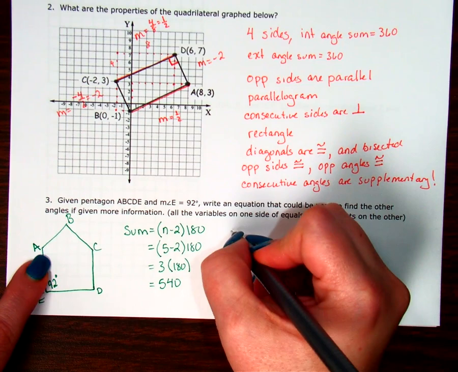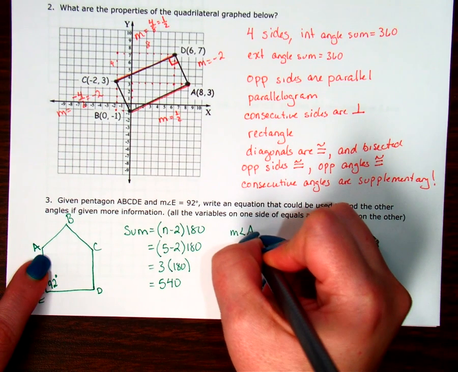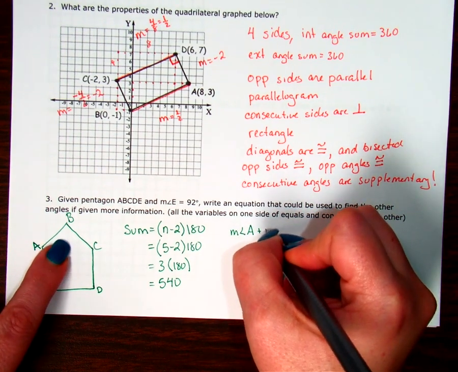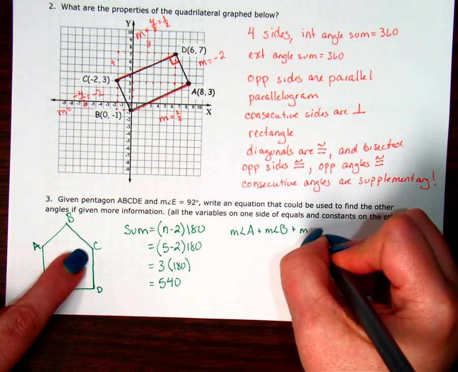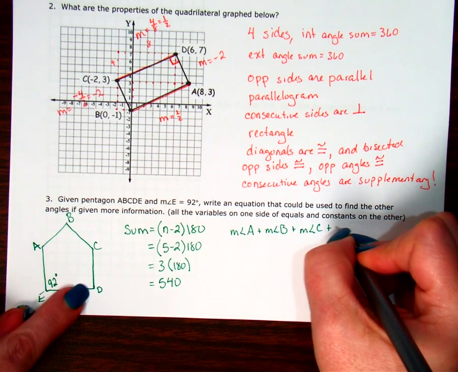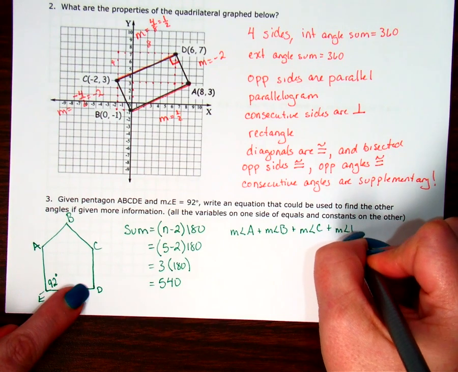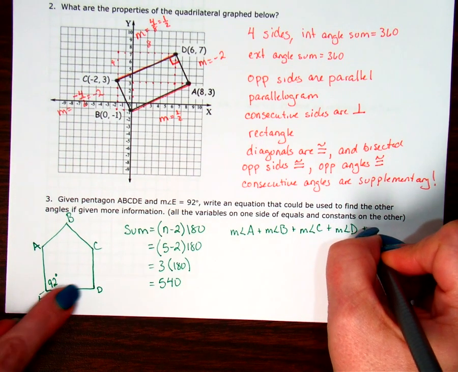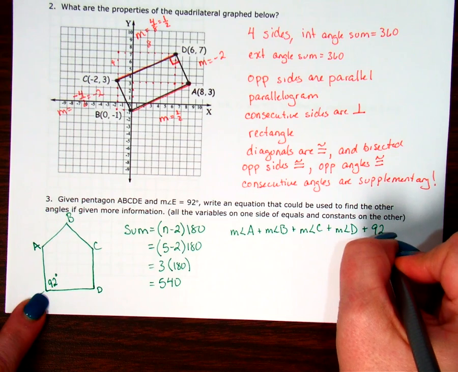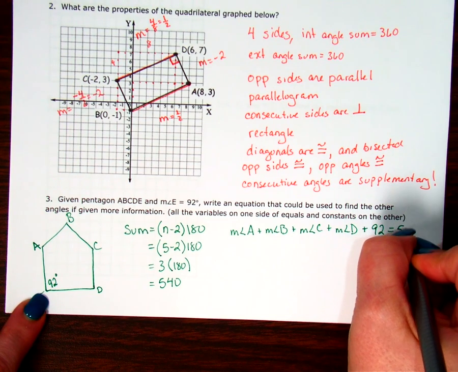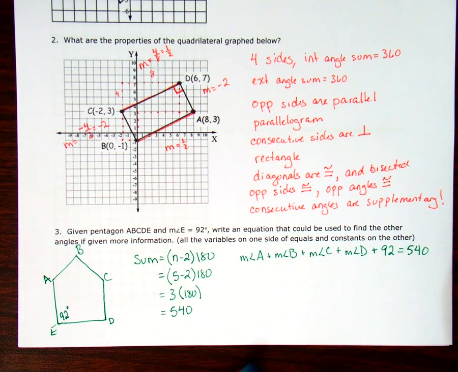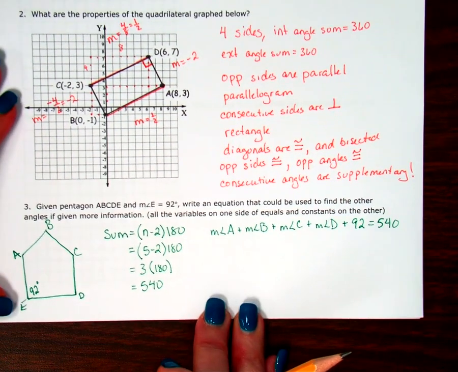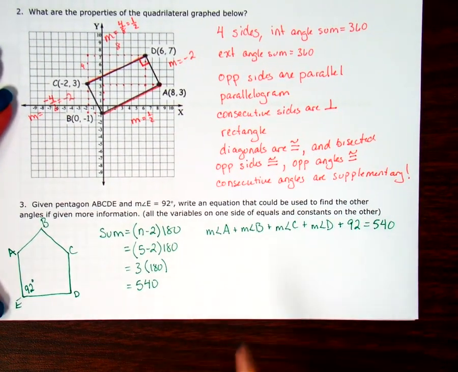So if I add together the measure of angle A plus the measure of angle B plus the measure of angle C plus the measure of angle D plus the 92 degrees, I know that's going to equal 540. But if I read the directions, it does tell me it wants me to have all the variables on one side of equals and the constants on the other.